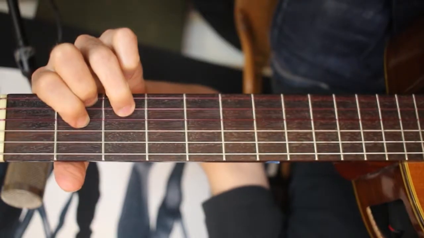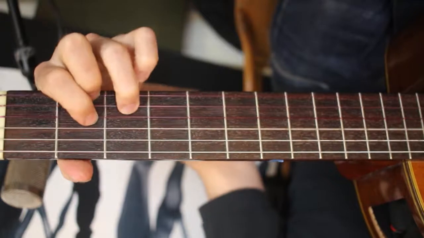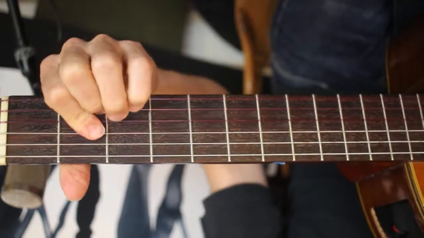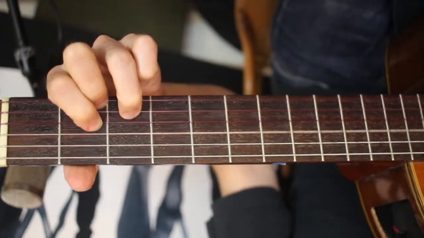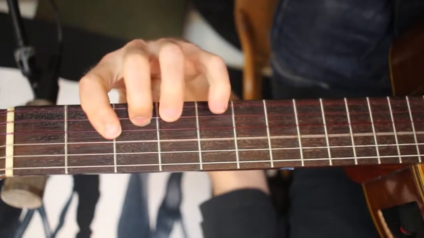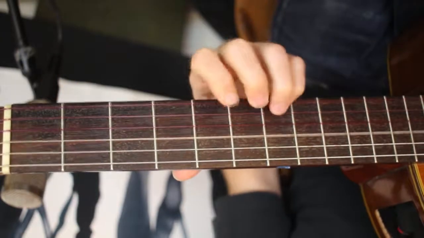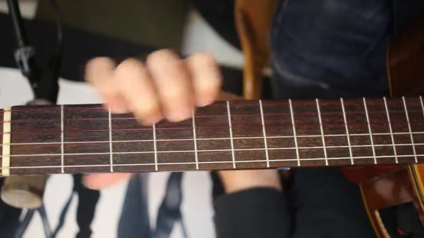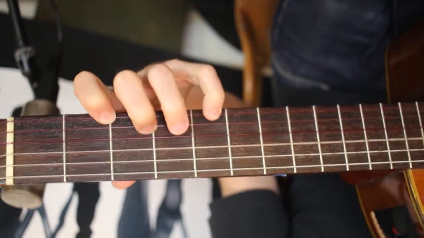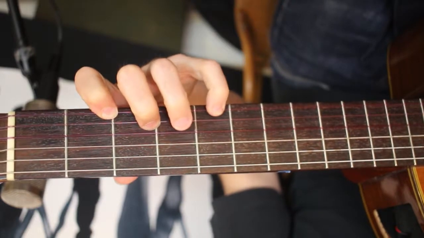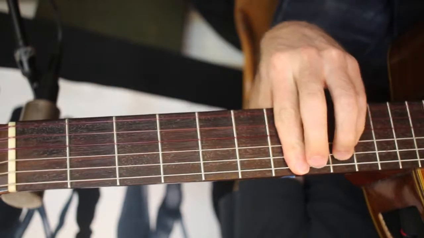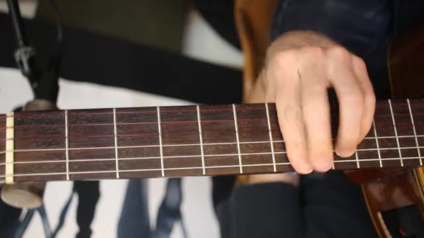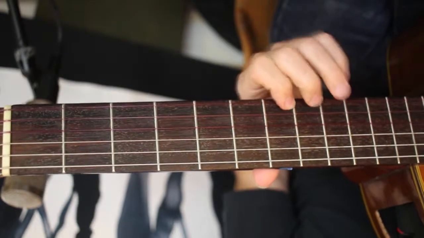So the key of D. It's D, G, B minor, A, and D. So the melody now goes. I'm going up high, but I do have the open D string to help me. Then there I've got the B minor and the melody note kind of up high.